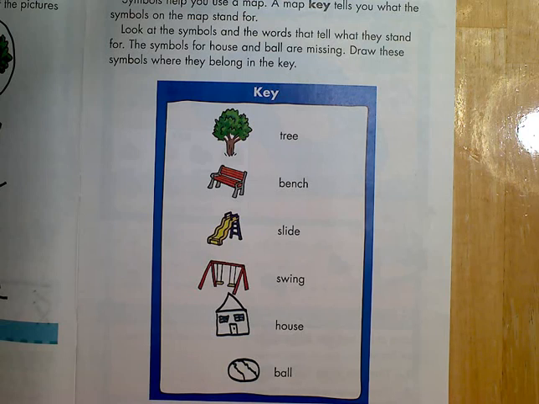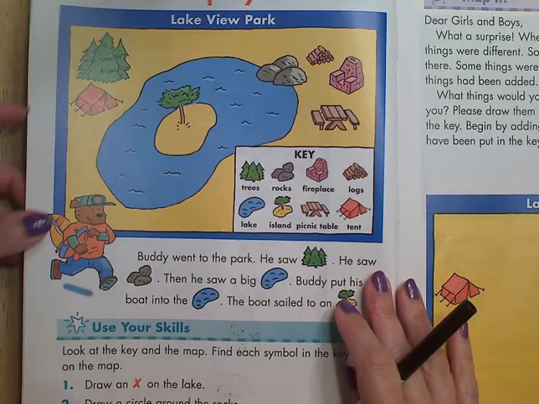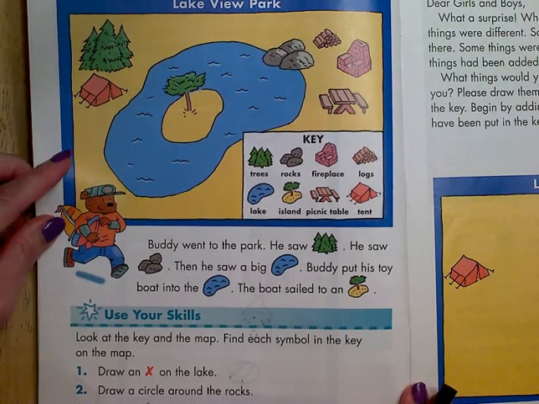Nice job. Now we're going to do a couple more pages because they go together. It's going to be a story from Buddy. And we're going to be talking about using those symbols. So turn to page 10. Take a look up here.